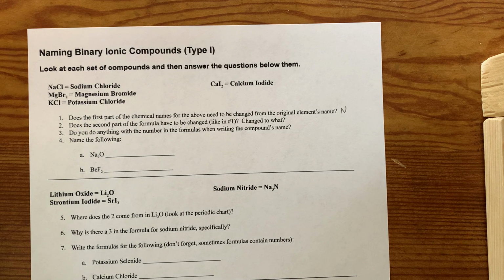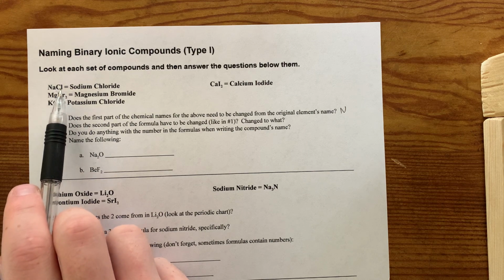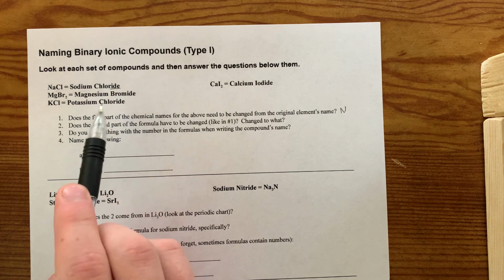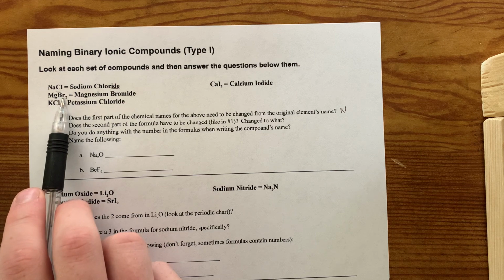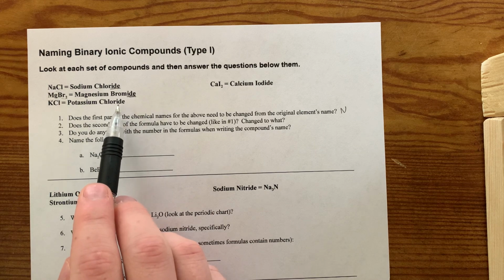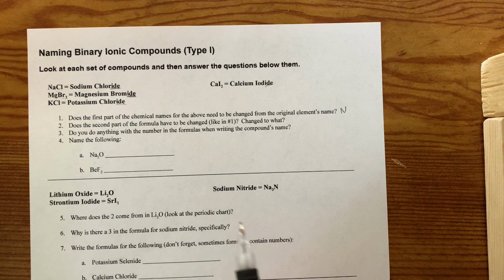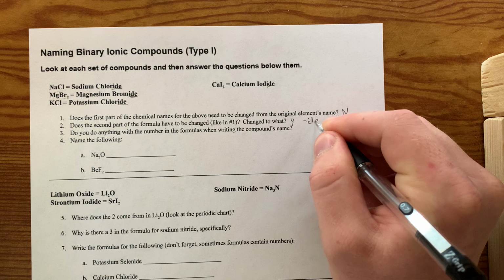Number 2, does the second part of the formula have to be changed, just like number 1? And if so, change to what? For sodium chloride here, we have chlorine is the element. But instead of chlorine, we have chloride, ending in IDE. The second part, we have MgBr. Br is bromine. But instead of bromine, we have bromide. And if we look at these other examples, chloride and iodide. So yes, this does have to be changed. Yes, it is changed, and it's changed to IDE.